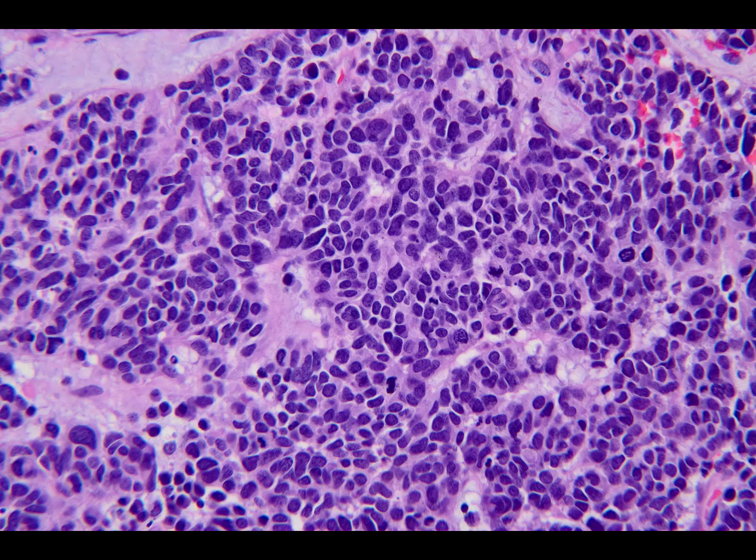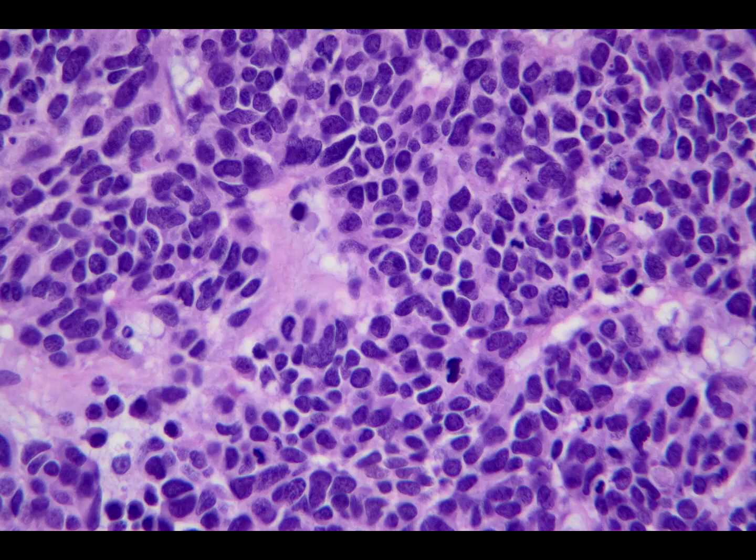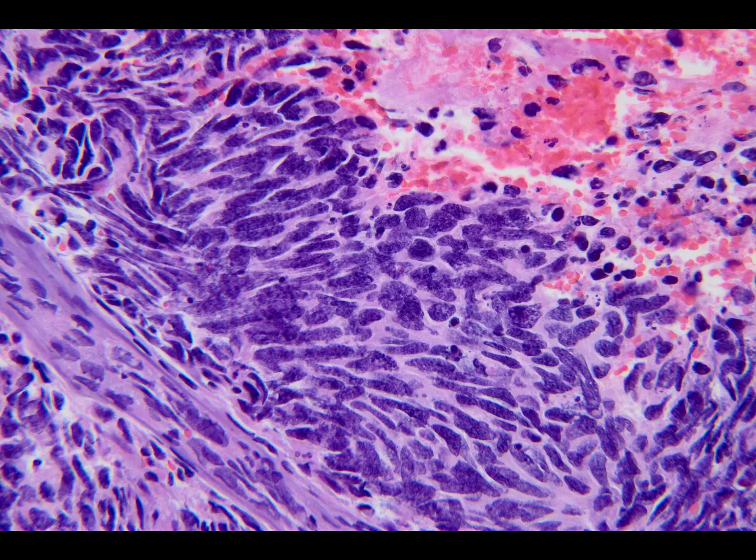The permanent sections show a population of malignant cells with irregular nuclei, scant cytoplasm, frequent mitotic figures, and apoptotic nuclear debris. Notice that the tumor cells have elongate and somewhat carrot-shaped nuclei. Importantly, the tumor cells lack prominent nucleoli. This helps to exclude a diffuse large B-cell lymphoma and a large cell neuroendocrine carcinoma.